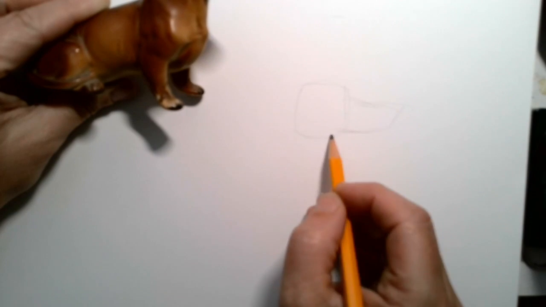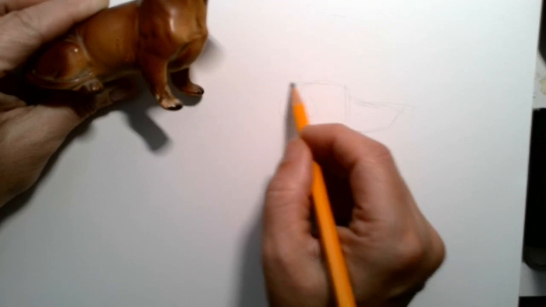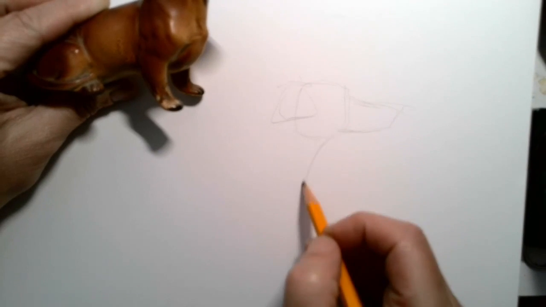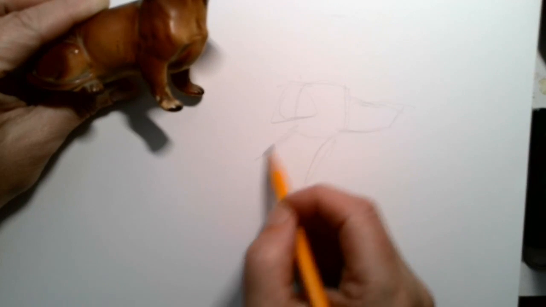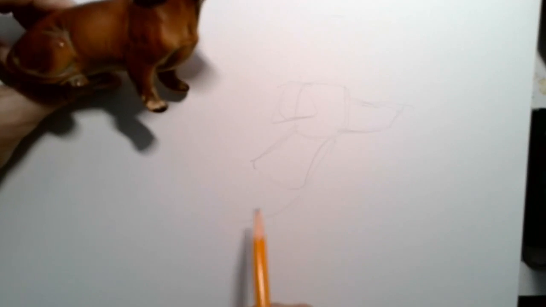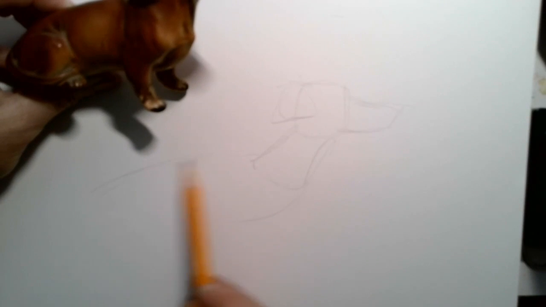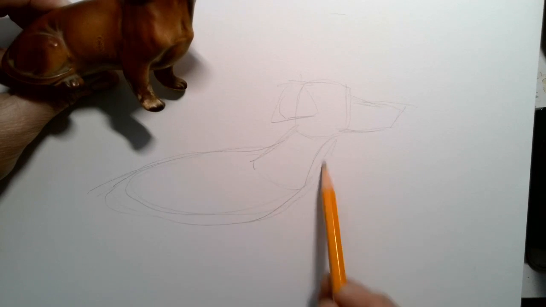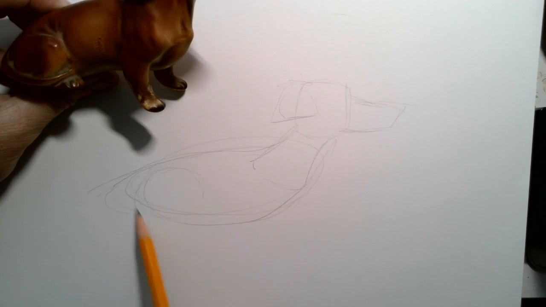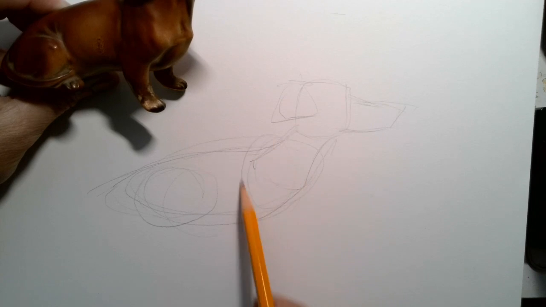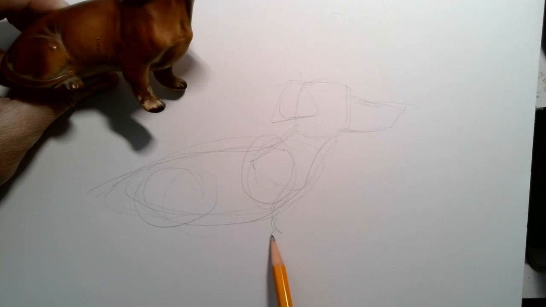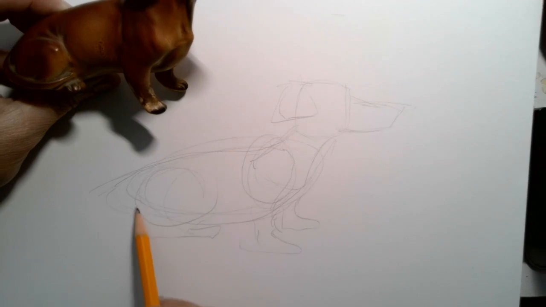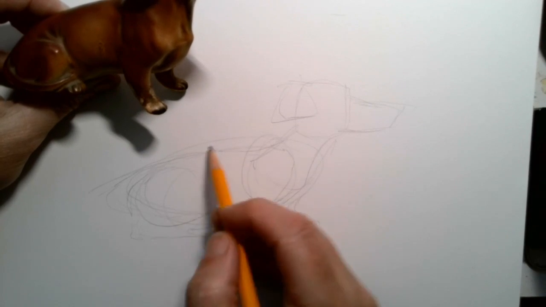So I'm going to come in here with a rectangle. The ear is sort of like a square. Then I have another rectangle coming around here. And when I'm looking at his body, it sort of comes back into kind of an oval, right? And then the leg is sort of like a circle, and then we have this part here showing the shoulder. Once the main shapes are there, you can start defining what your drawing's going to look like.